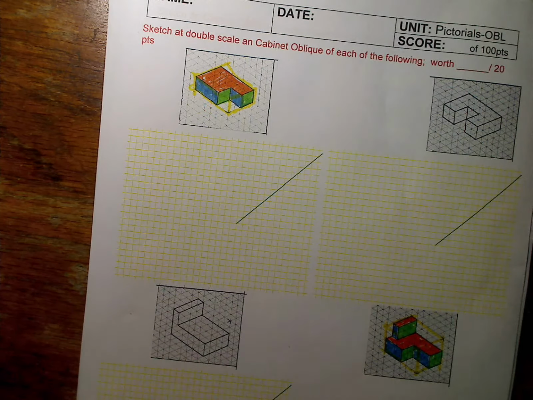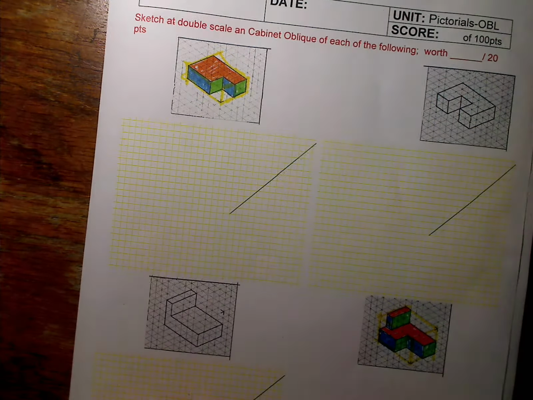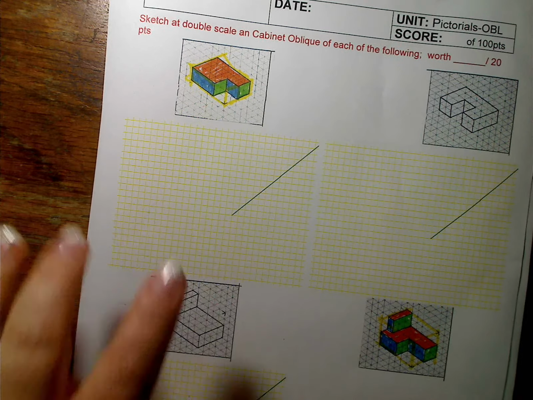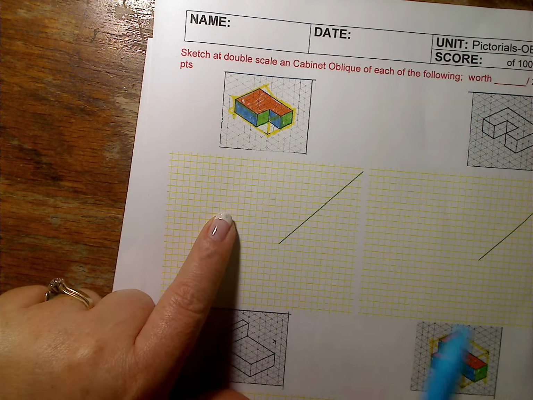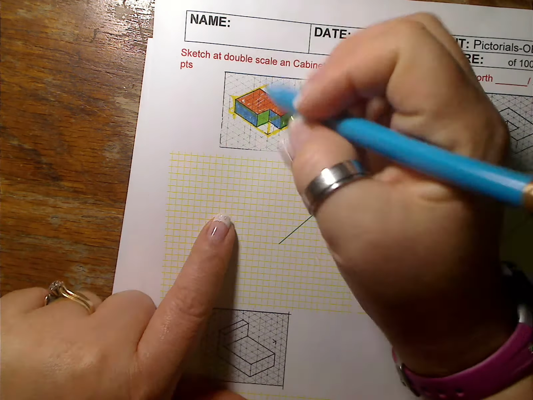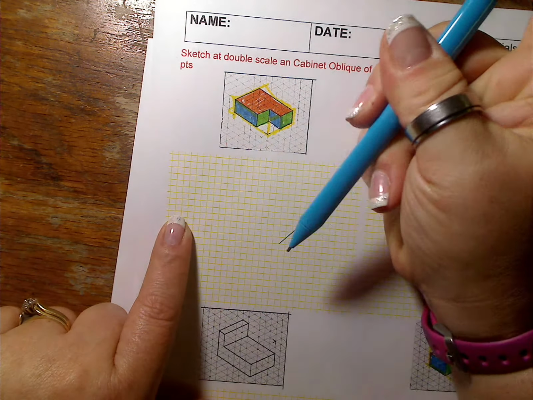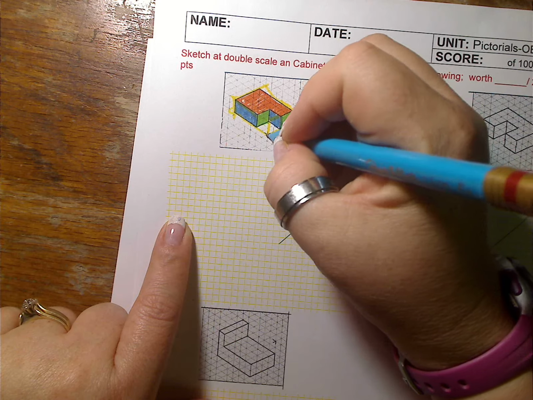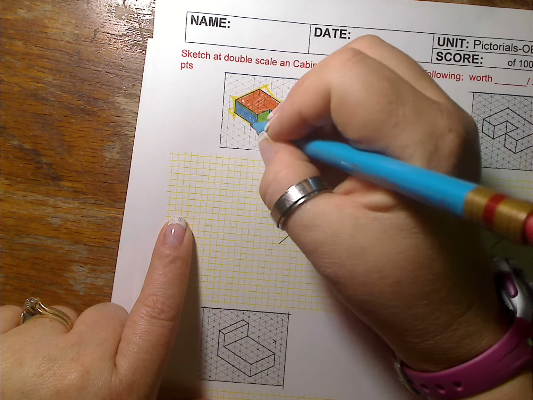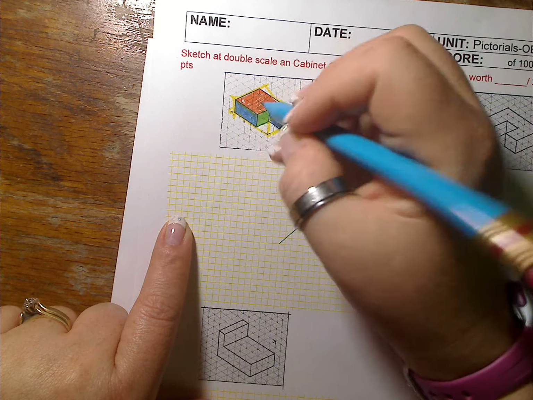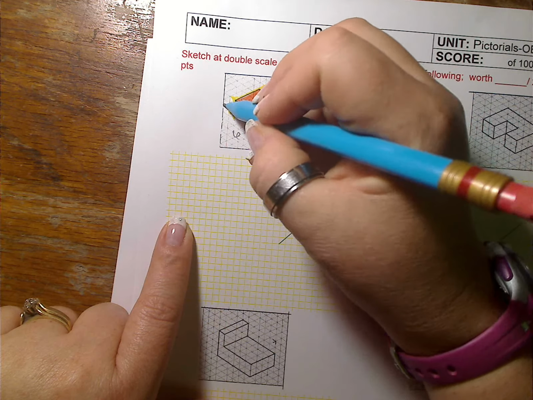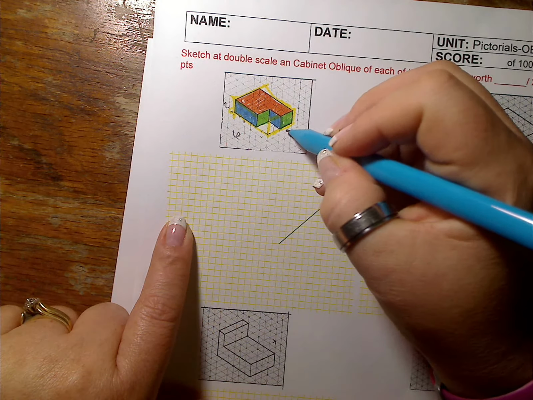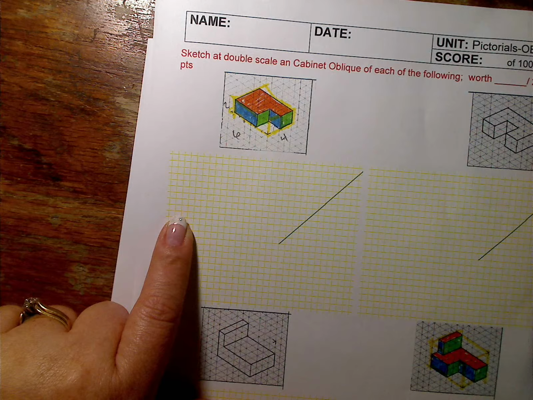Oh, we would if I had the graph paper here. Well, the graph paper didn't print on this piece of paper, but I can still show you. Step one is to figure out my height, my width, and my depth. So I'm going to count my squares. It's 1, 2, 3, 4, 5, 6, so we've got 6 squares this way. It's 2 squares up, and 4 squares in the depth.